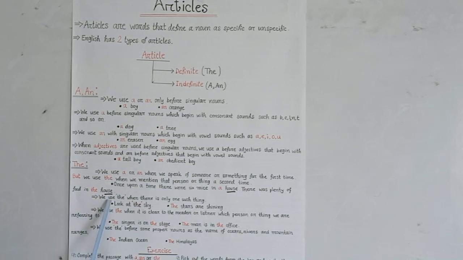Next one, we use the when there is only one such thing. When there is only one such thing, you have to use the. For example, look at the sky. Sky is only one. Like this, the stars are shining. Next one, we use the when it is clear to the reader or listener which person or thing we are referring to. With this example, you can understand what I am saying.